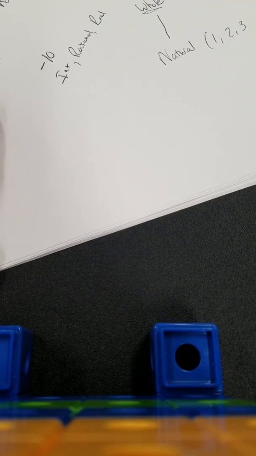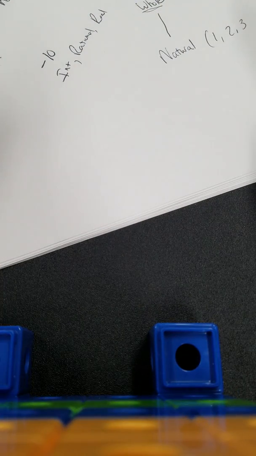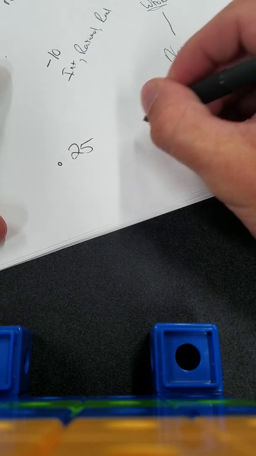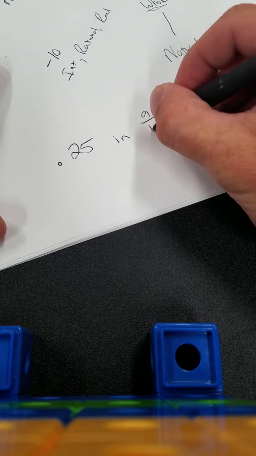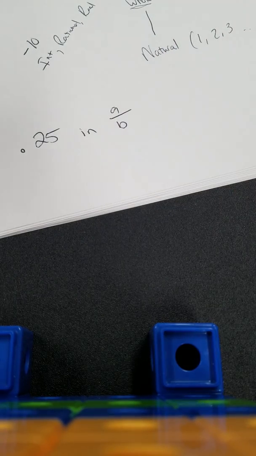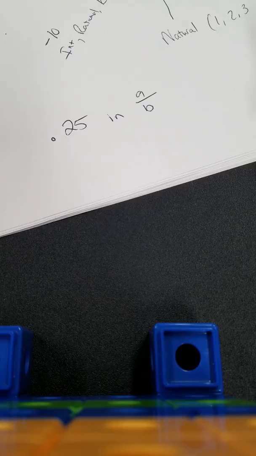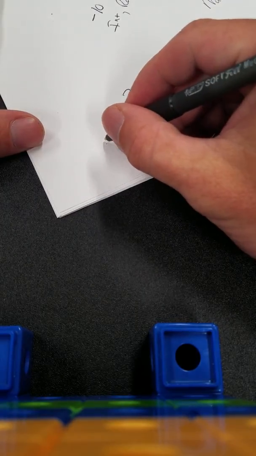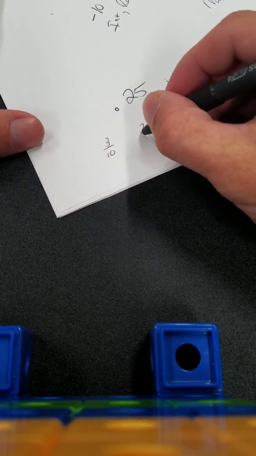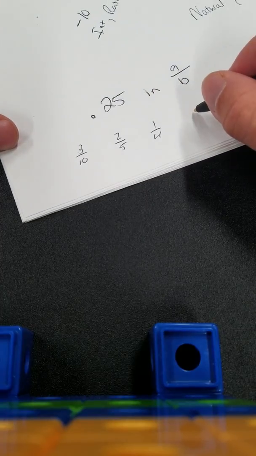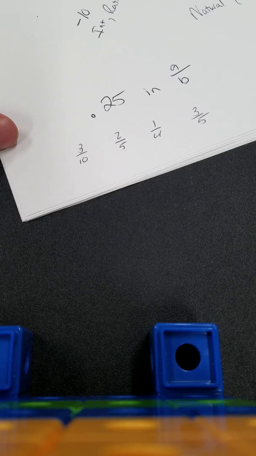Other types of things that they're going to ask you about in this unit is putting a number into a fraction. So if they give you 0.25 and say, hey, write it in the form of A over B. Guys, it's multiple choice, okay? Go through your fractions, type all your fractions in, see which fraction is going to give you 0.25. So if they give you choices like 3 over 10 or 2 over 5 or 1 over 4 or 3 over 5, type them into the calculator.